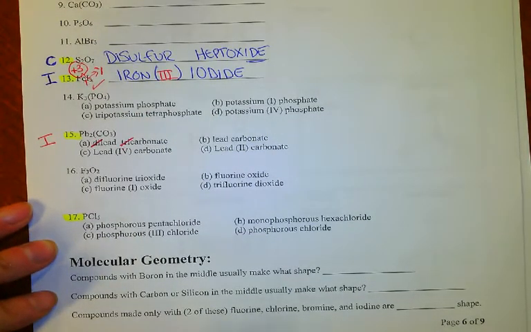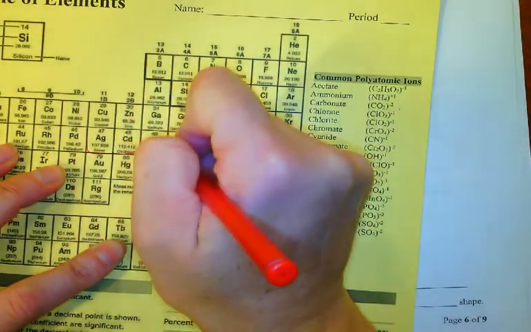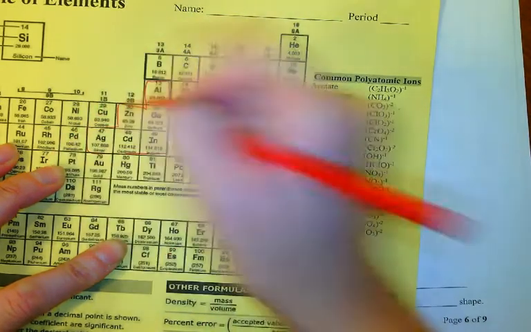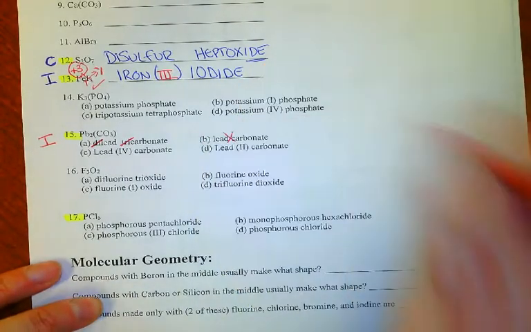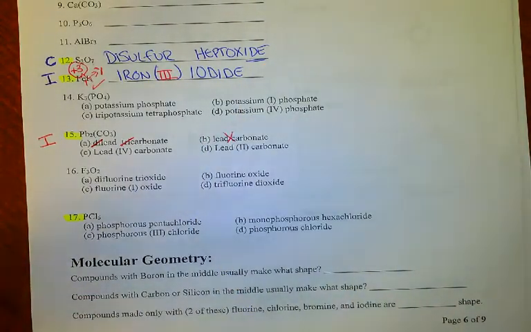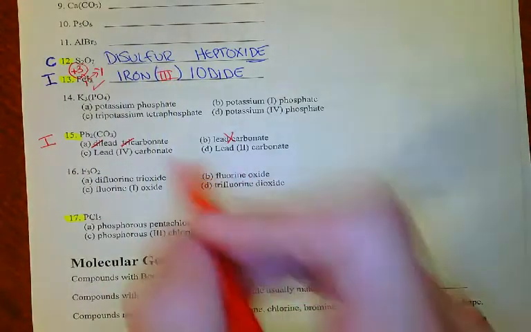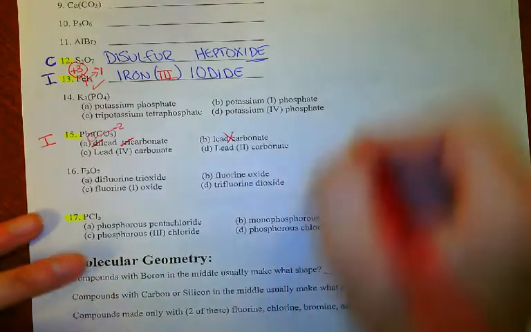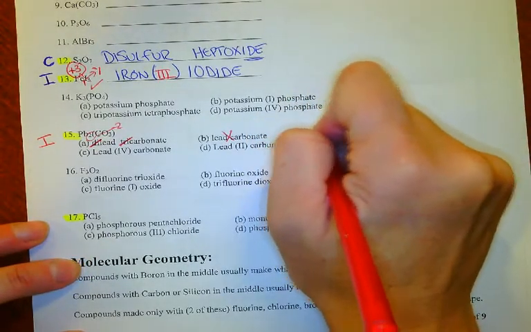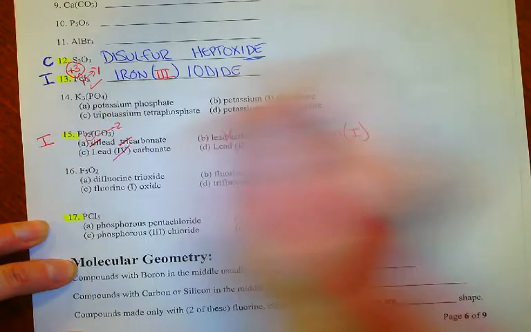And then I check, does lead need a Roman numeral? Lead's here. My exception block, if I outline it, is right here. So yes, lead has to have a Roman numeral, which means B is garbage. It doesn't have a Roman numeral. Okay. So is it lead making a 2 charge or lead making a 4 charge? Carbonate makes a 2 charge. Huh. You know what? Neither of those answers are right. The answer is lead 1. So why don't we just write that in? I didn't know that before. Lead 1. That's garbage and that's garbage.